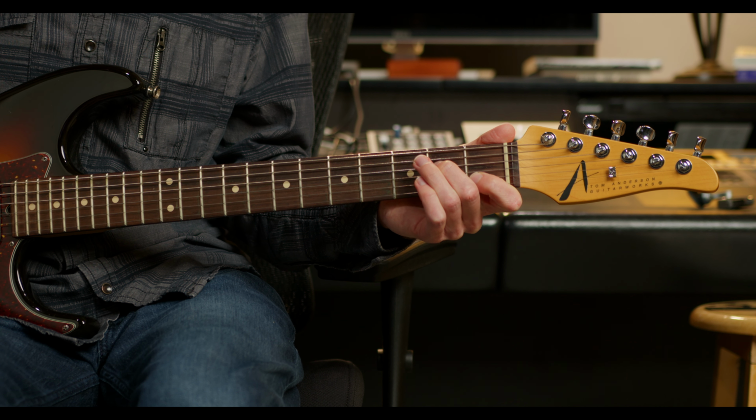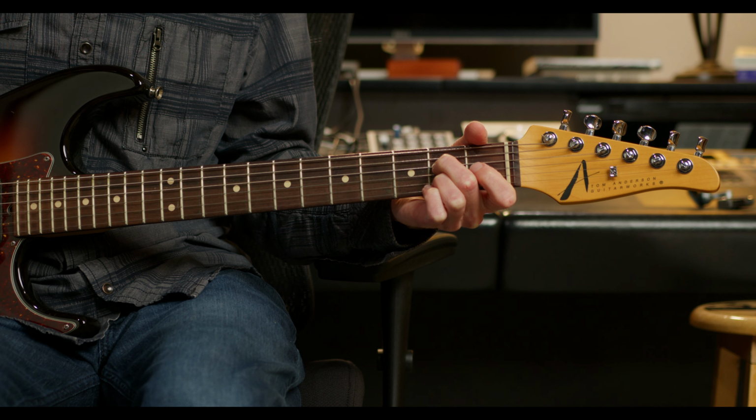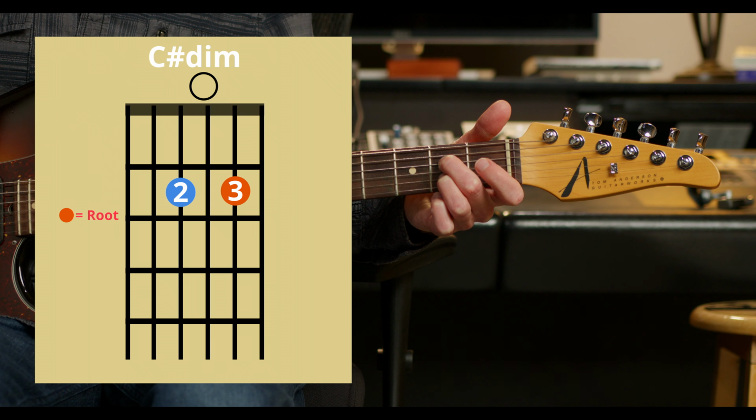And I had you lower this on the 3rd string and raise on the 2nd string, landing you on the 2nd fret. That's the note C sharp. This is a C sharp diminished triad. It just so happens that it looks like the middle part of an A7 chord, but I went over that in another video on triads.